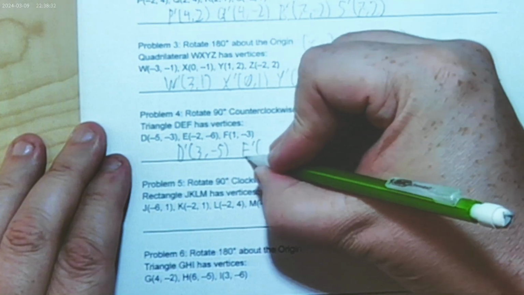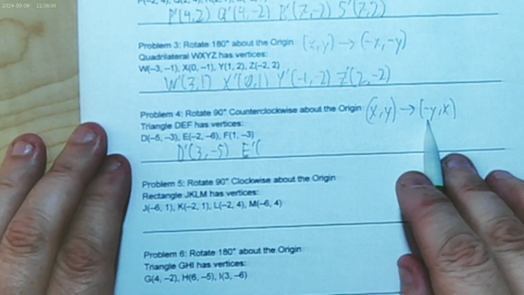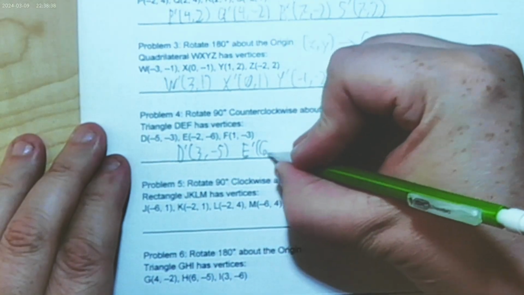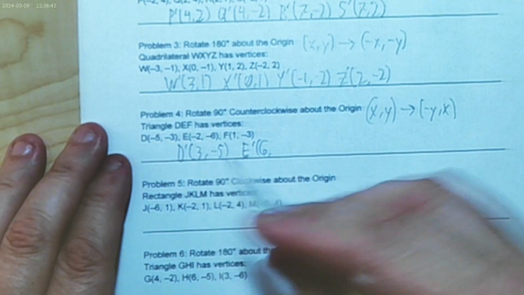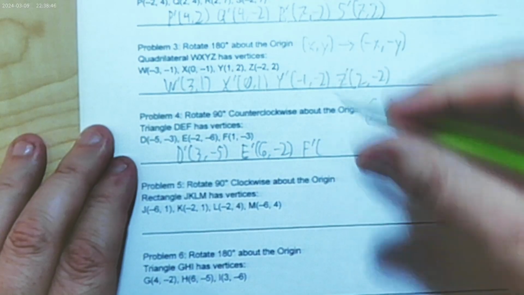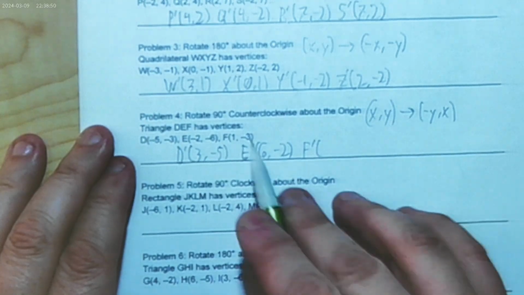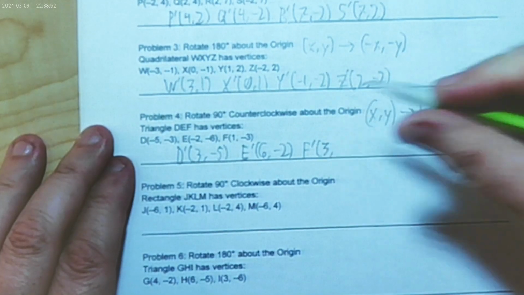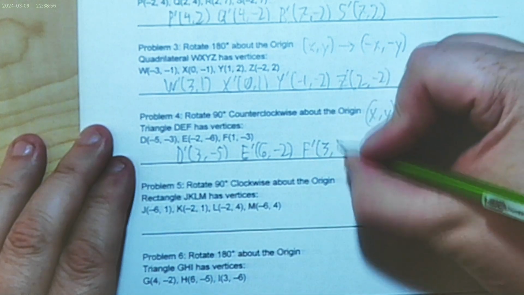Brings me to E prime. Whatever x was, it becomes negative y, so 6. Whatever y was, it becomes x, so negative 2. Do the same with F prime. Whatever x was, it becomes negative y, so 3. And whatever y was, it becomes x, 1.